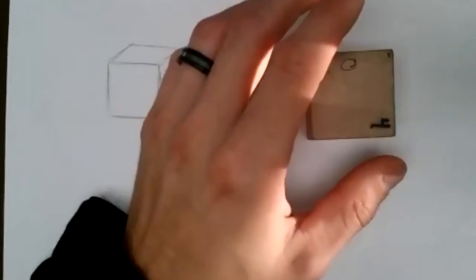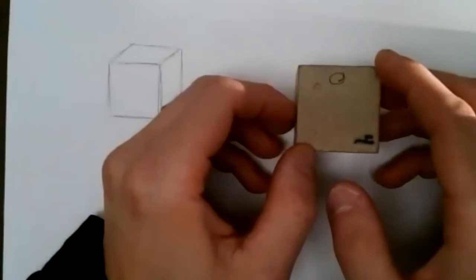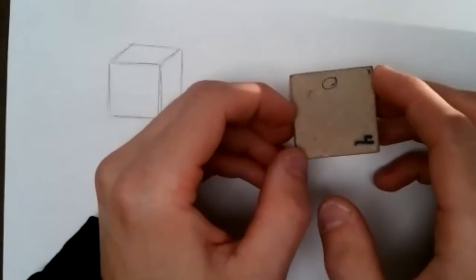That's what foreshortening is. Okay, so how do I draw this? How do I represent this as a drawing? To actually make this happen, I'm going to show you some things that we can do.